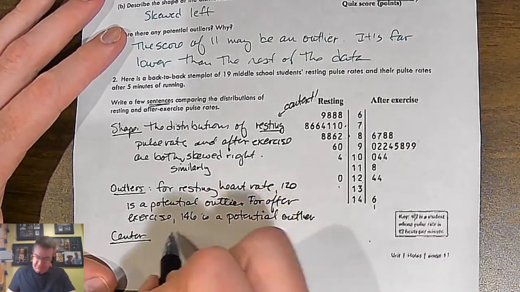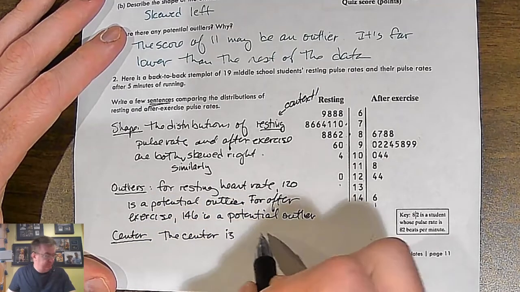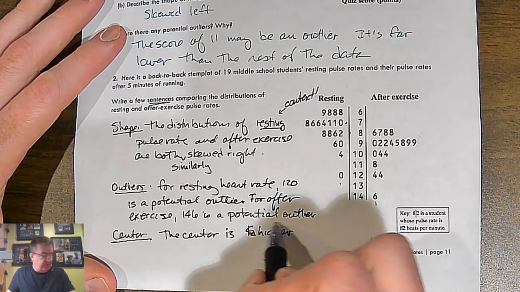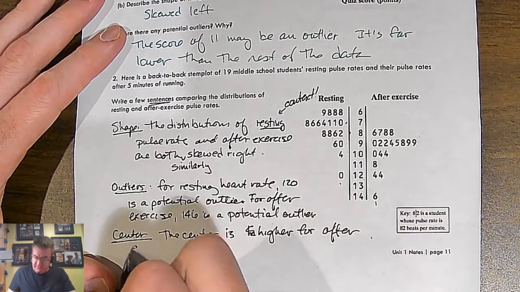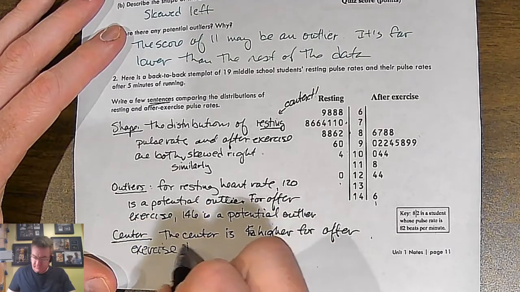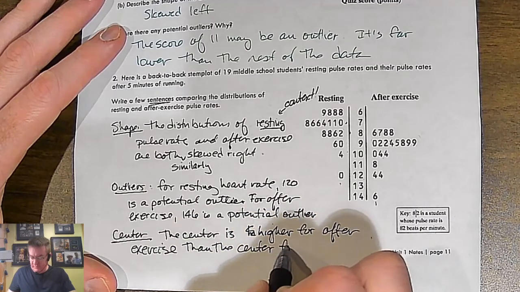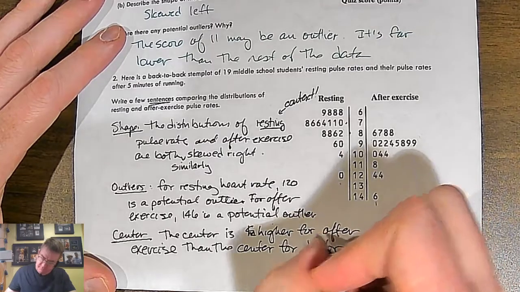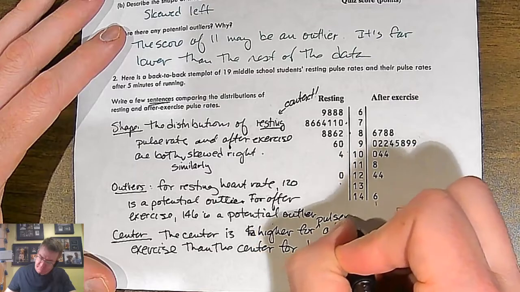So it's safe to say that the center, and there's that descriptive word again, for after exercise is higher than the center for before. That pulse rate there.